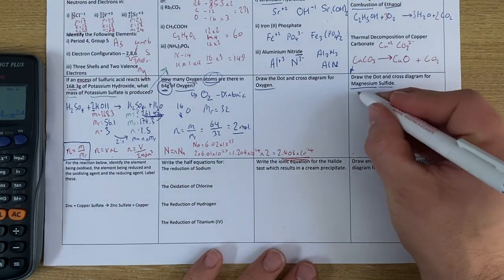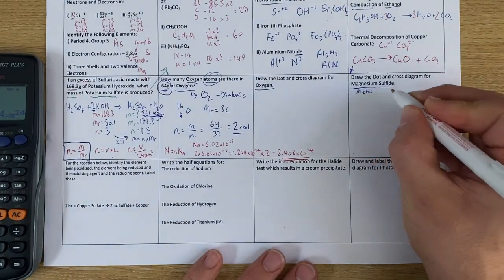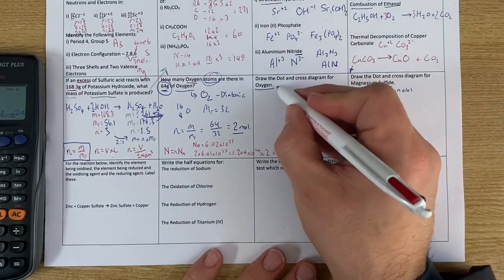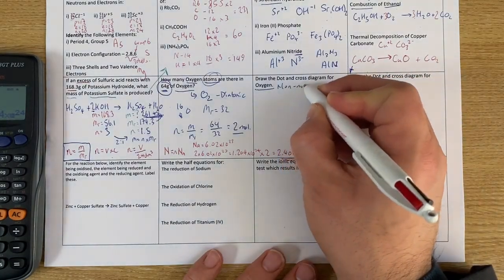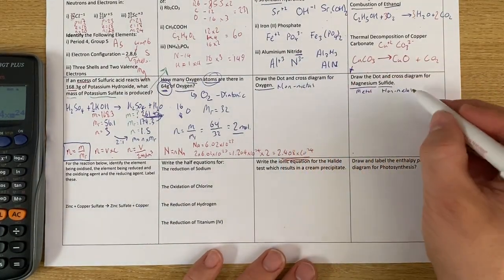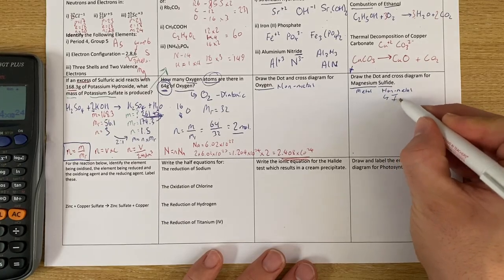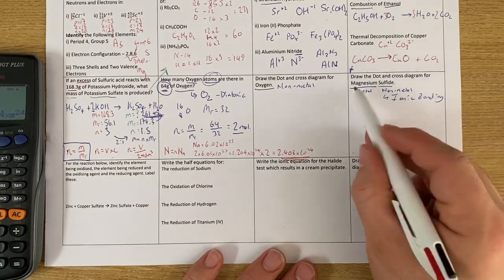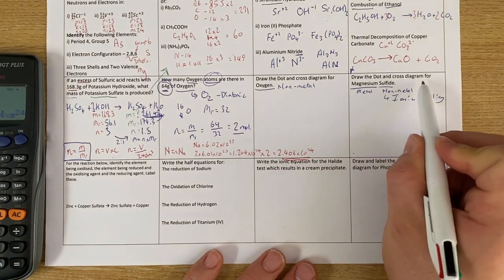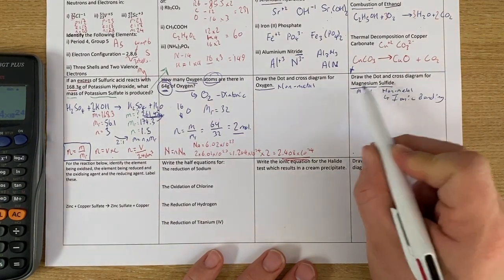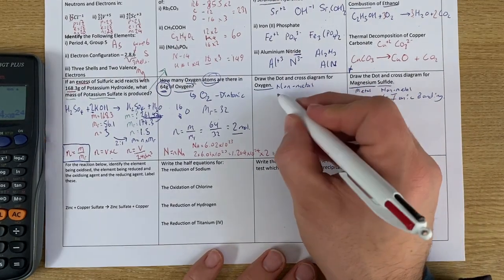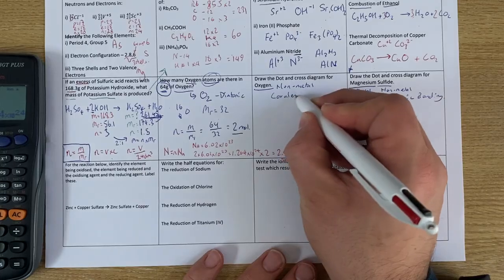So you should recognise that magnesium is a metal and sulfide is a non-metal, and oxygen is just a non-metal. Okay, that's so important that you work that out first, because a metal and a non-metal is going to give me ionic bonding. So even though it's not written in the question, if I reword the question, it should say draw the dot and cross diagram for the ionic bonding in magnesium sulfide, but obviously it's assuming you work that out. Non-metals will bond covalently.